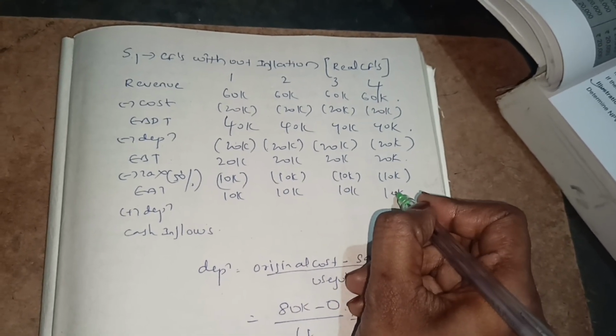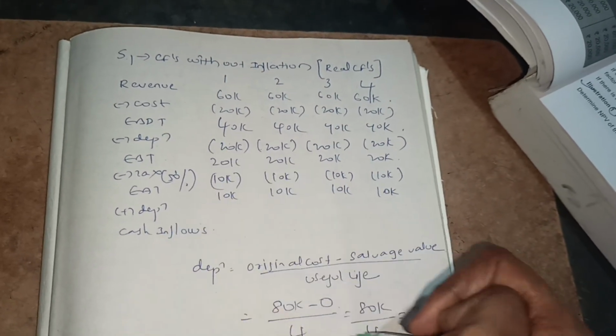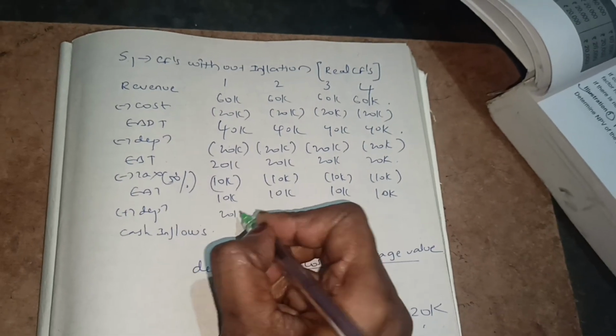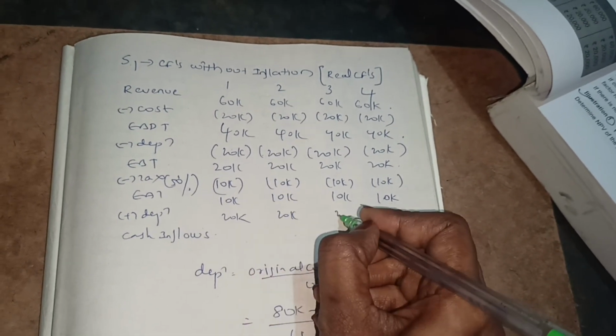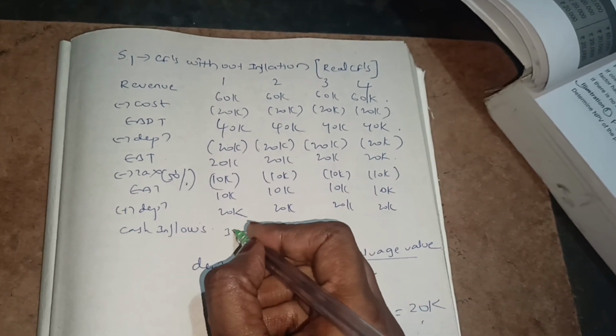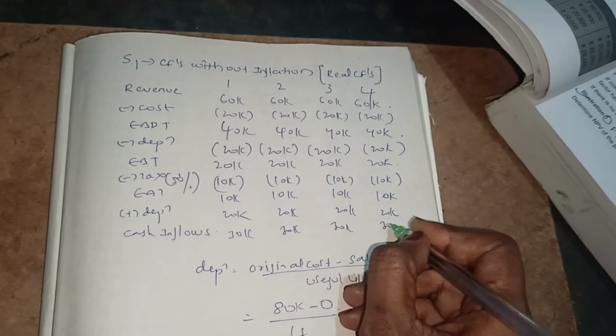And when we add back depreciation, we will be getting cash inflows. Depreciation we have already calculated, that is 20,000 per annum. So the cash inflows will be 30,000 per annum.